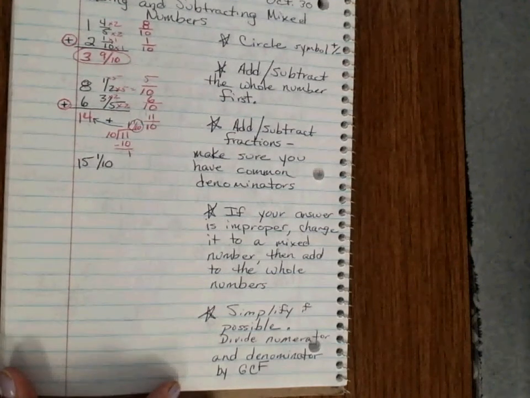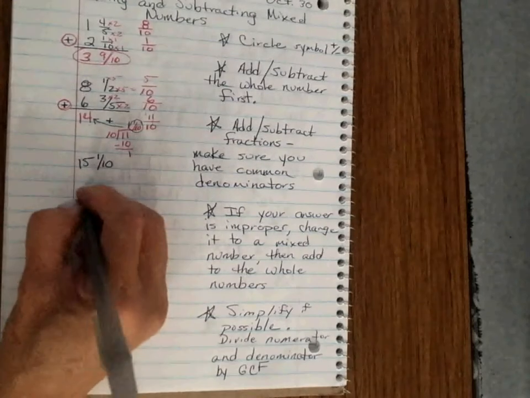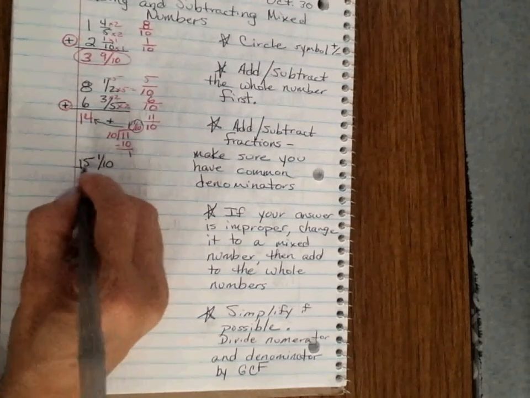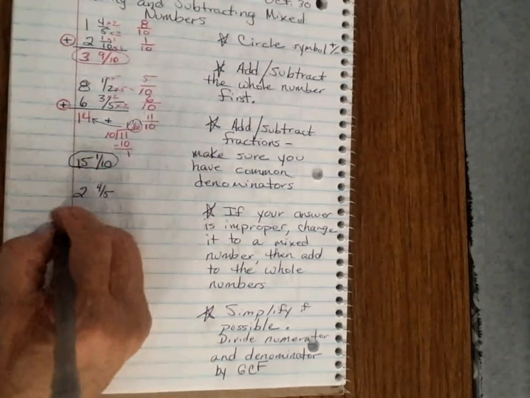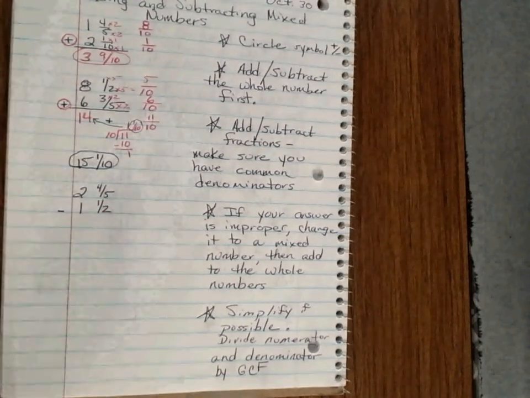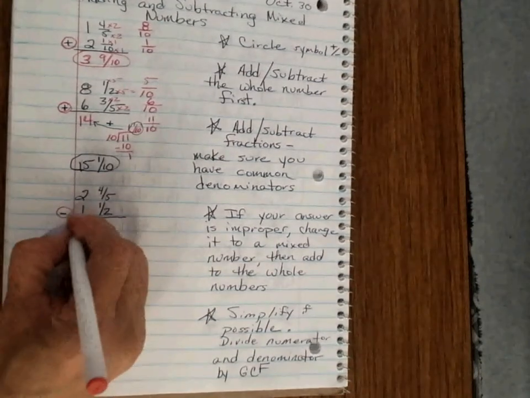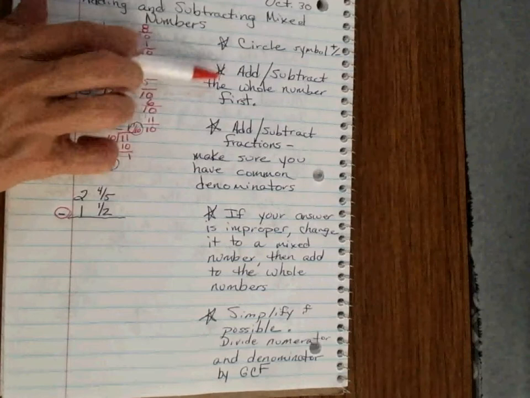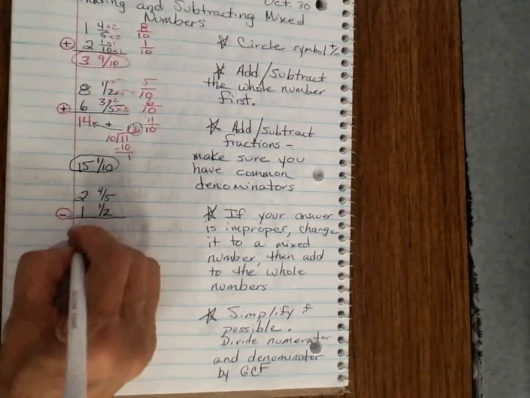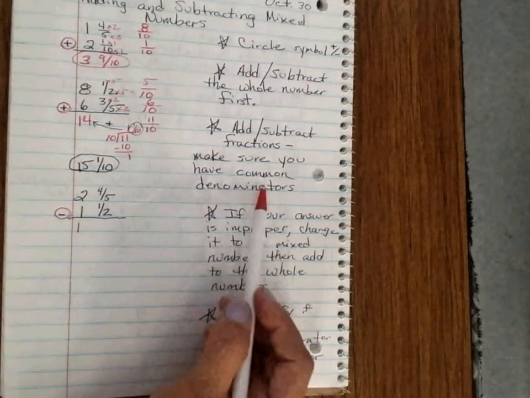Okay, let's do a subtraction one. 2 and 4/5 minus 1 1/2. Circle my sign, add or subtract the whole number first, it's subtraction. 2 minus 1 is 1. Add or subtract the fractions, make sure I have common denominators.